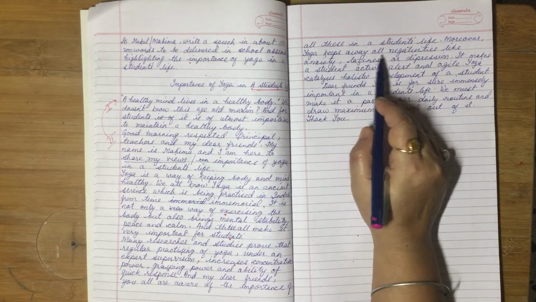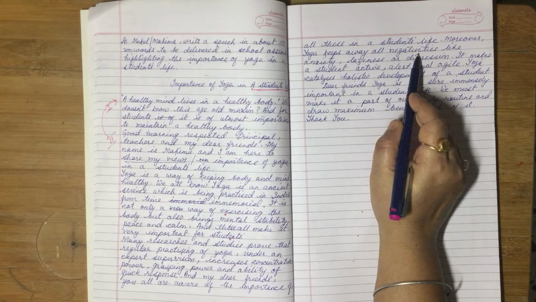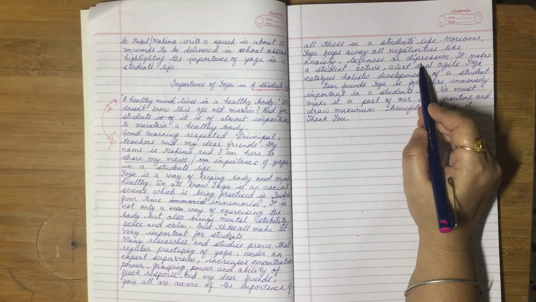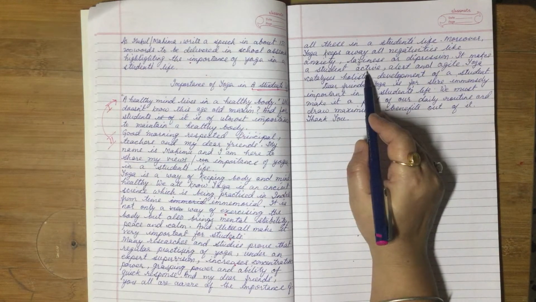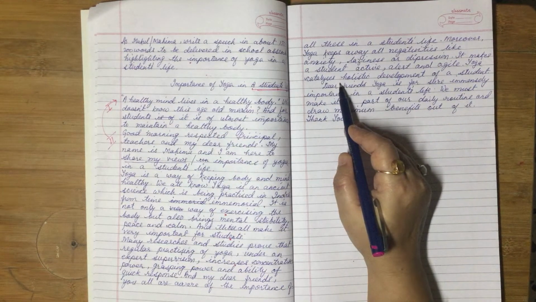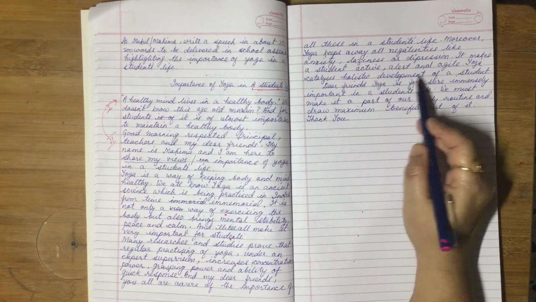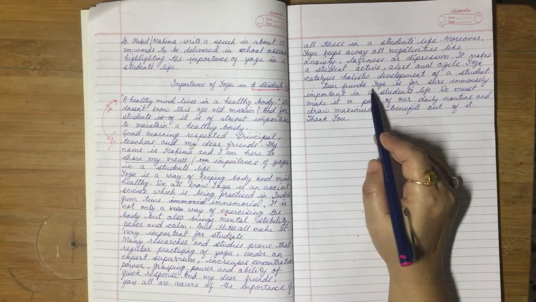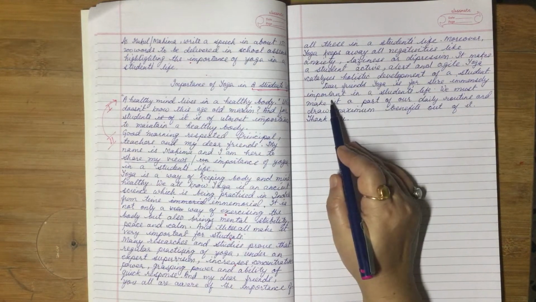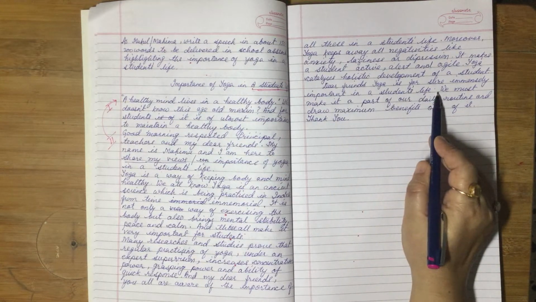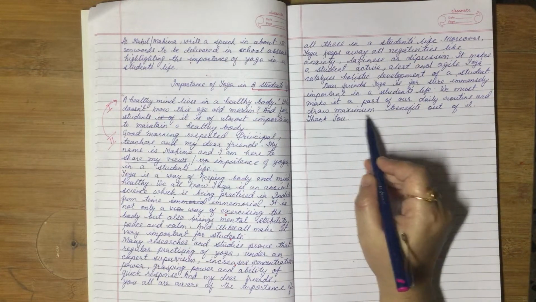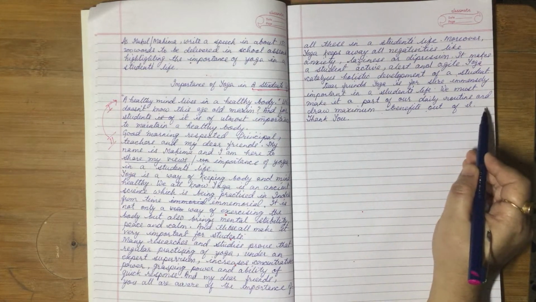Moreover, yoga keeps away all negativities like anxiety, laziness, or depression, and it makes a student active, alert, and agile. Yoga catalyzes holistic development of a student. Dear friends, yoga is for sure immensely important in a student's life. We must make it a part of our daily routine and draw maximum benefits out of it.